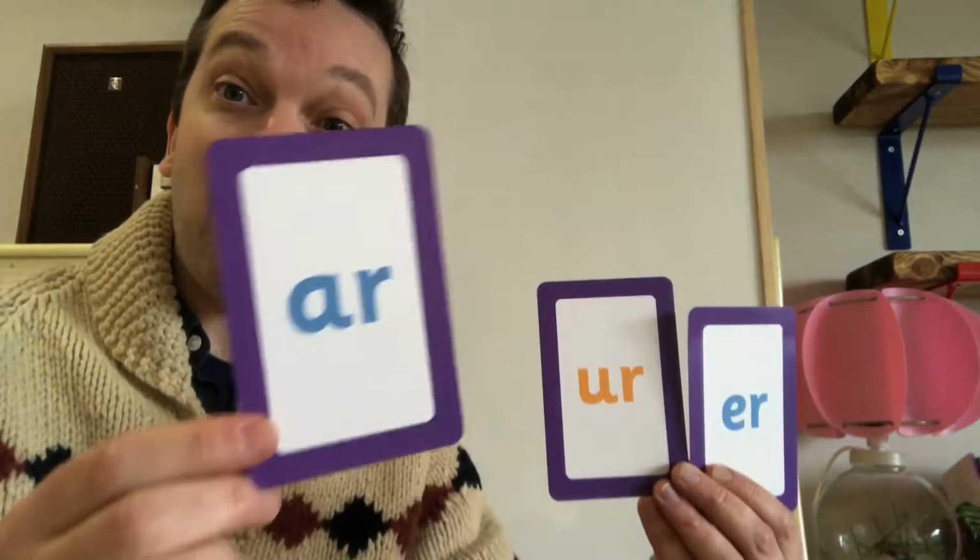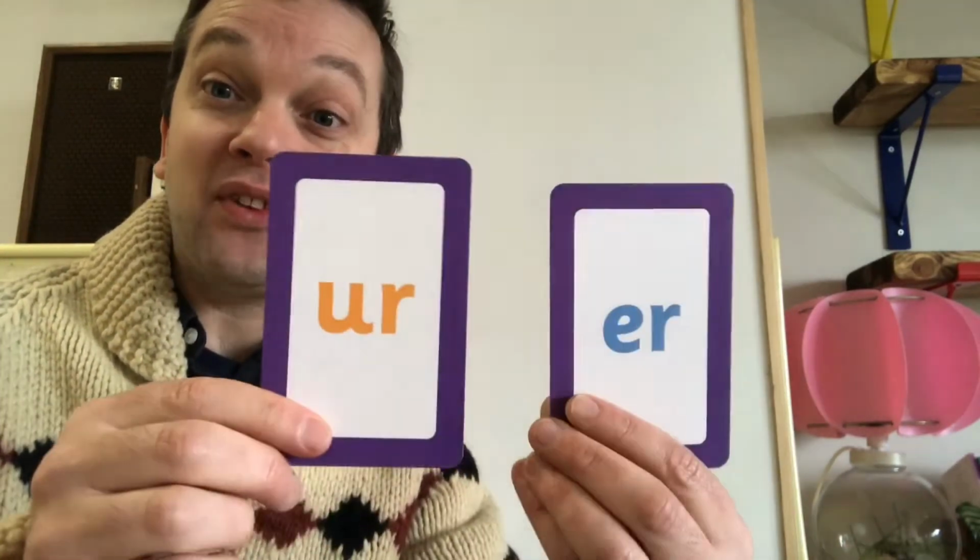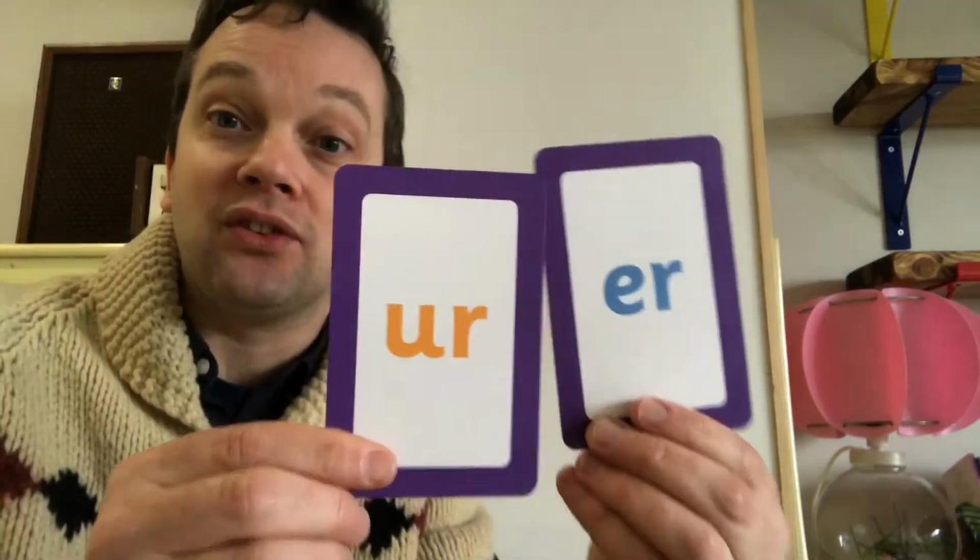It's this one here. Now this is the R sound. R. The letters A and R. Whereas these ones here both make the same sound. Yeah, it's the letters E and R making the sound and the letters U and R making the sound. And our lesson today is going to be all about these two sounds.